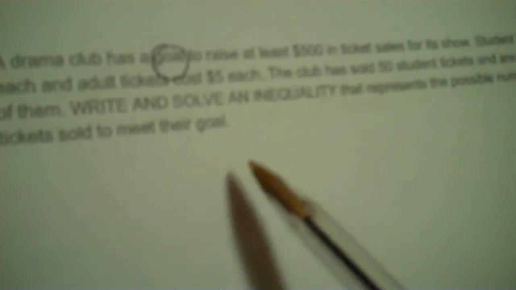Okay, now story problems. A drama club has a goal to raise at least $500 in ticket sales for its show. Student tickets cost $3 each, adult tickets cost $5 each. The club has sold 50 student tickets and are now sold out of them. Write and solve an inequality that represents the possible numbers of adult tickets sold to meet their goal.